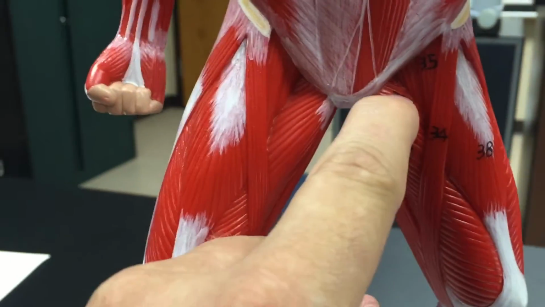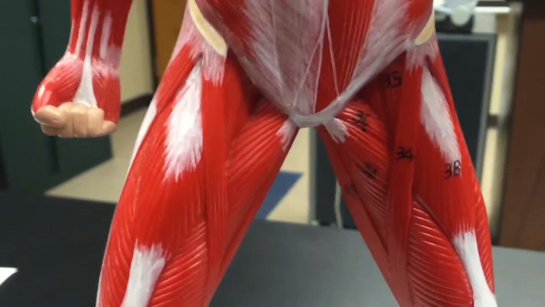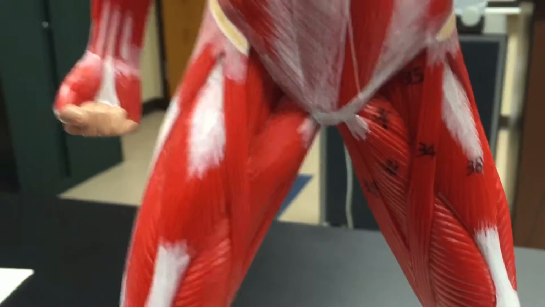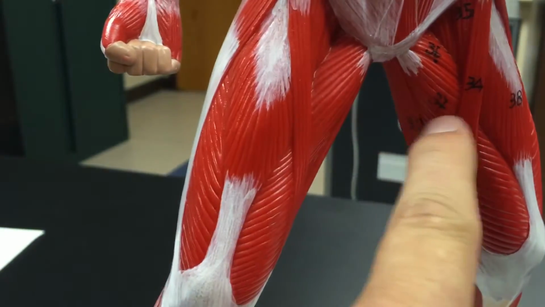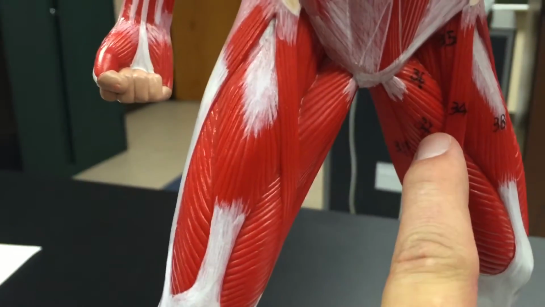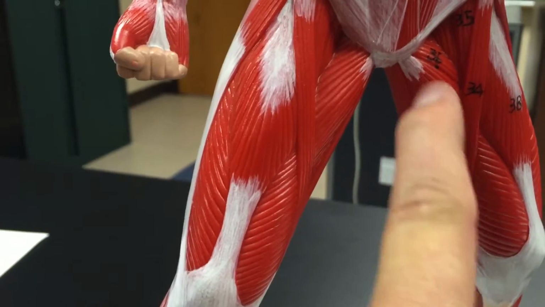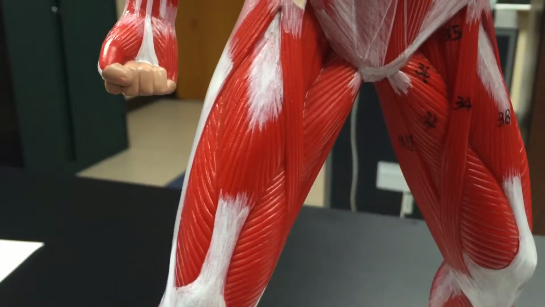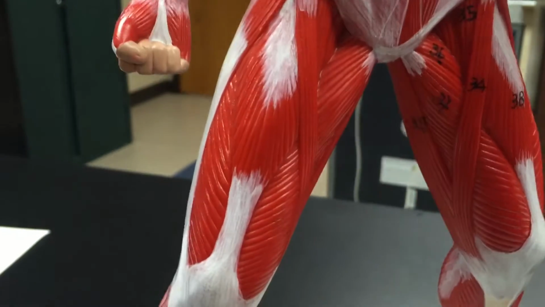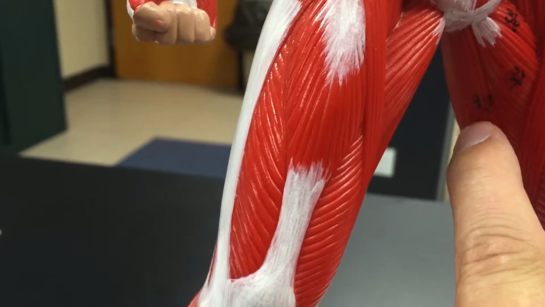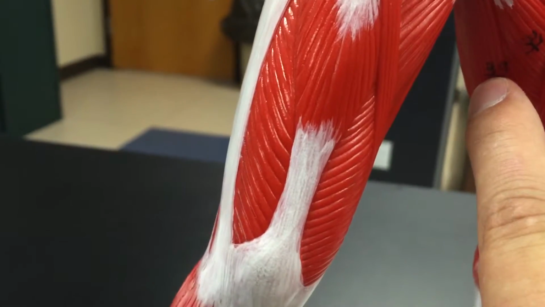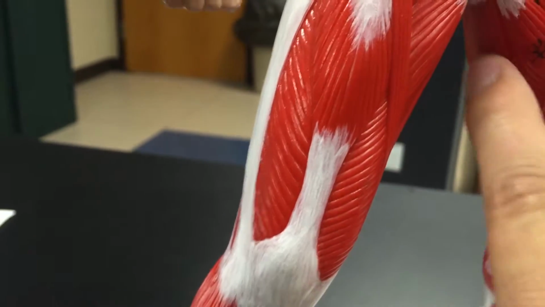36 being right here at the top. 36 is the pectineus muscle, but that's not one that we focus on in this class. The number 37 muscle is the adductor longus muscle, so it's a long adductor. Okay. Visible running medially down the thigh is not an adductor muscle, but is the gracilis muscle.